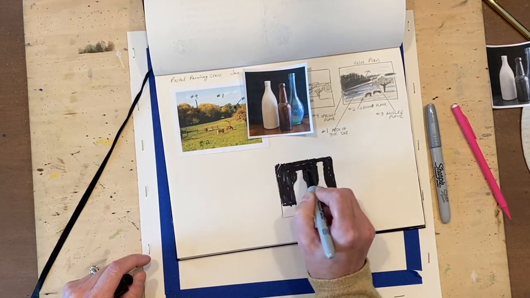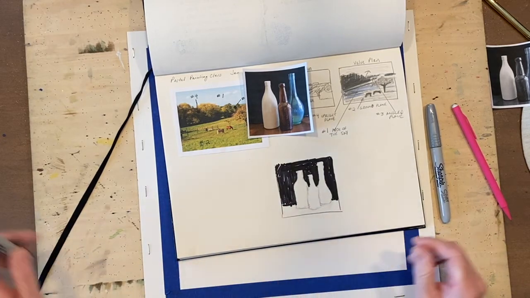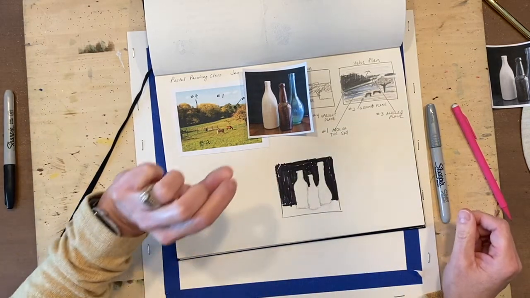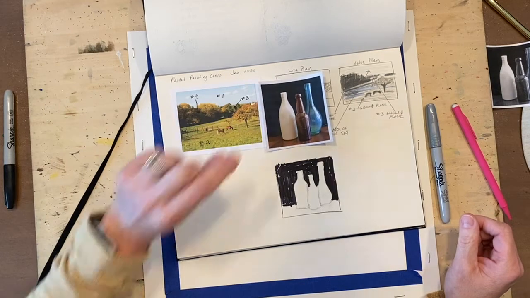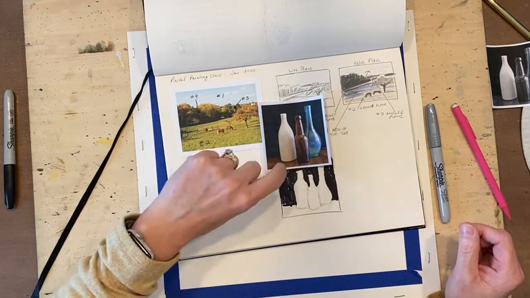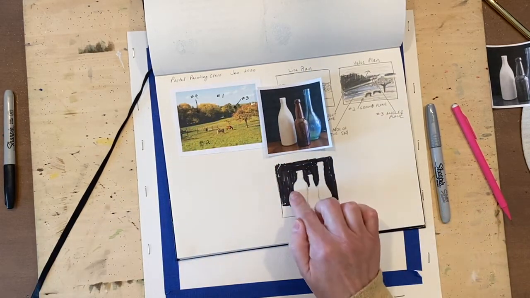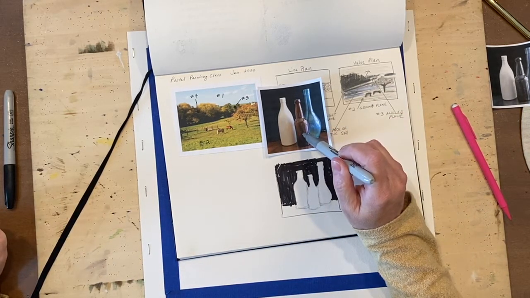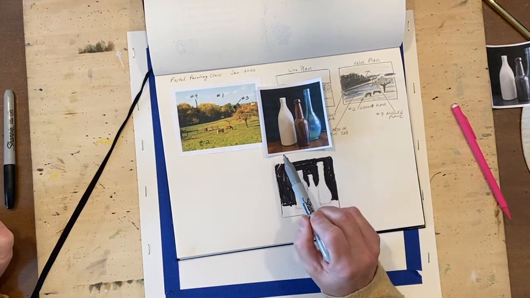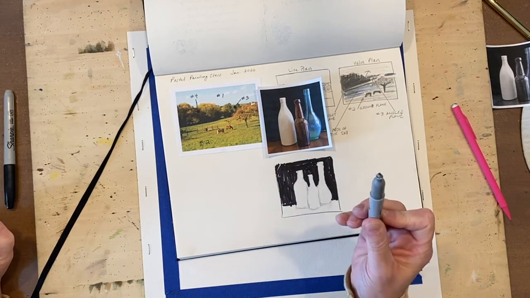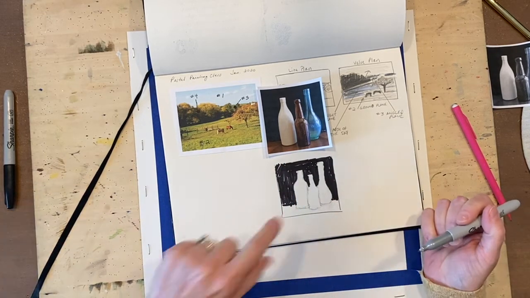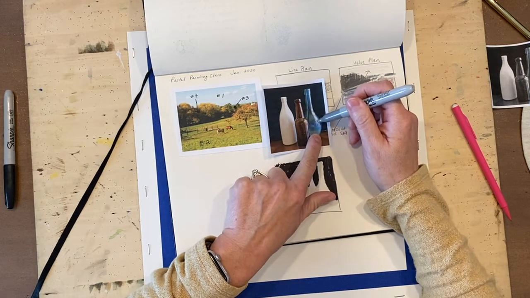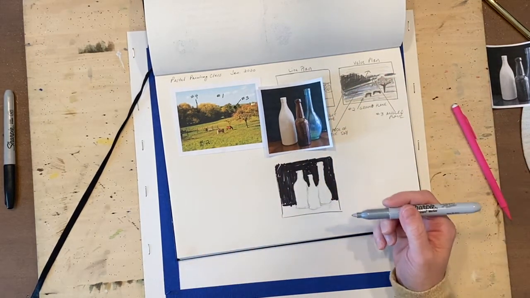So this is pretty much all of the darkest darks. Now, it is probably obvious to you that the lightest light will be this jug right here. So I am not going to touch that. But I feel like this bottle and the table are all the middle tones. And if we really wanted to, we could leave some of the sunlight here. We can leave that white. So let's do that.